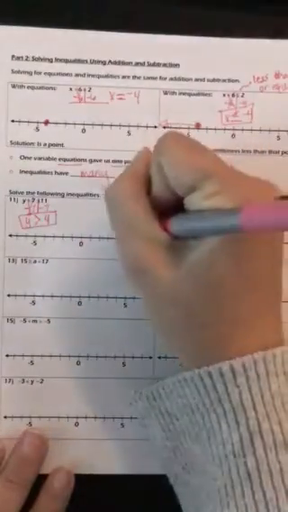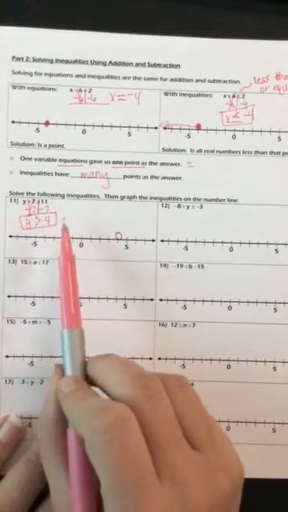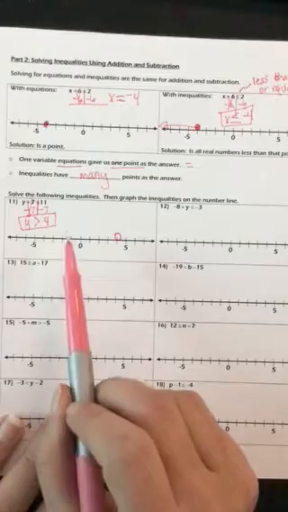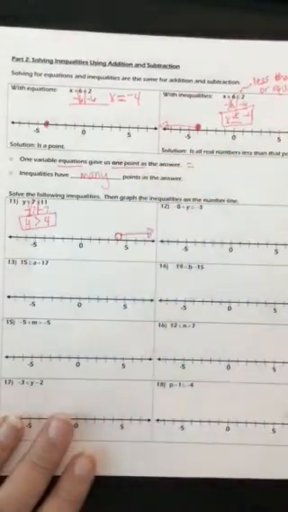So my point on my graph is going to be an open circle at the number 4. Notice we have to actually find the numbers on our graphs today, so that's a skill I know. And we're saying that y is greater than 4. Okay, so it doesn't include 4 in this solution, but it is any number greater than 4. So my arrow is going to point to the right.